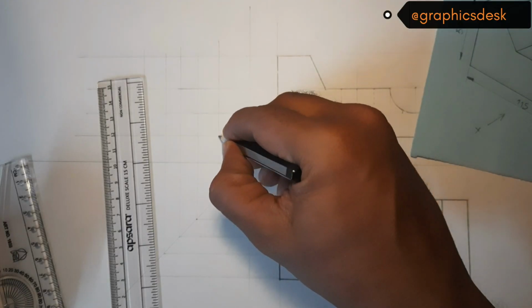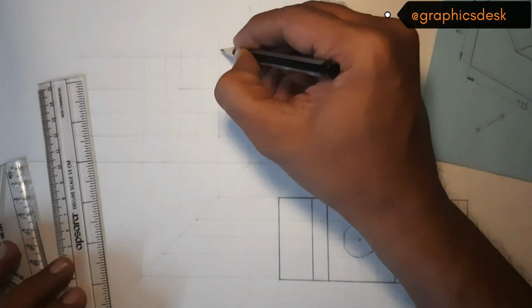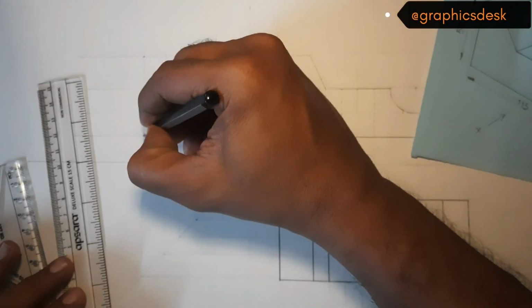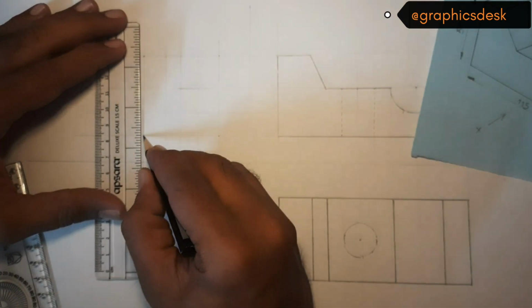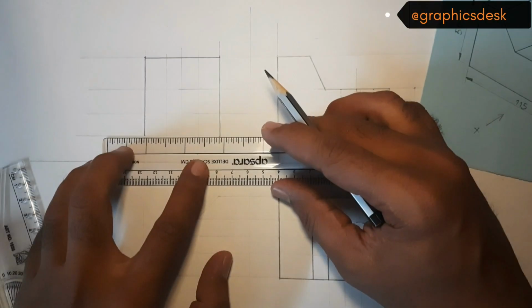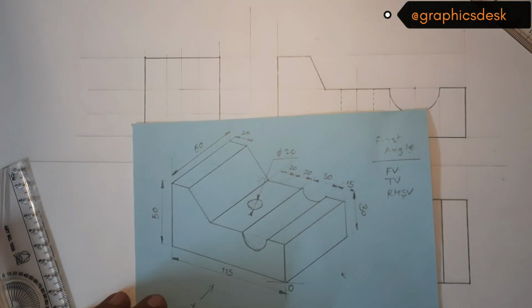So what is the boundary of this object, which I have already mentioned as square, which is this one point, second point, third point, and the fourth one. So let me darken that. So this is the boundary of our right hand side view.